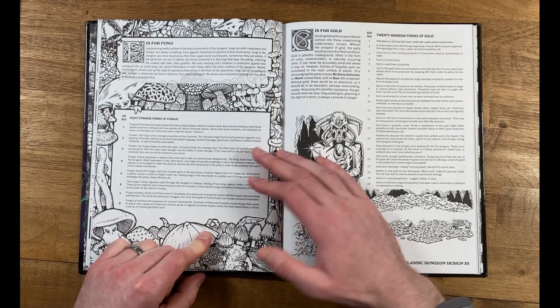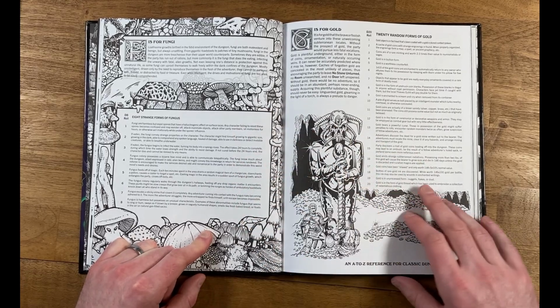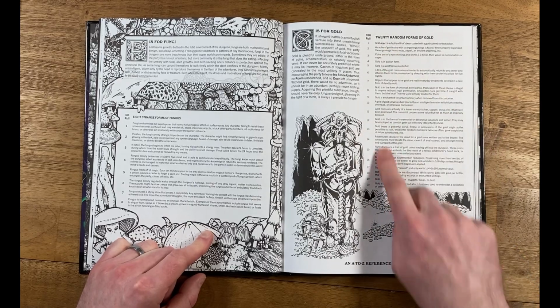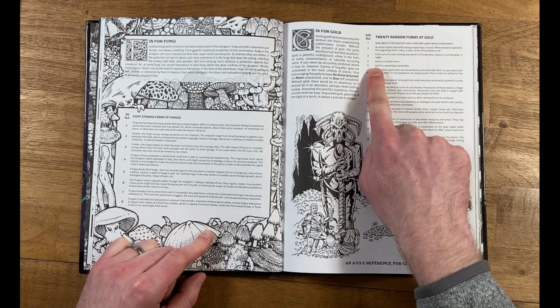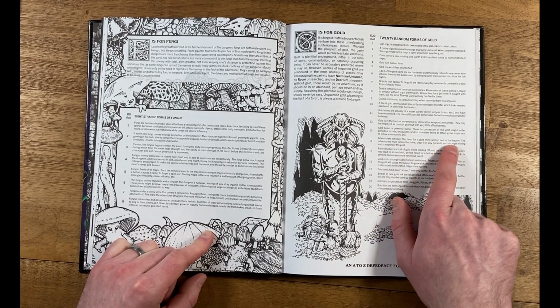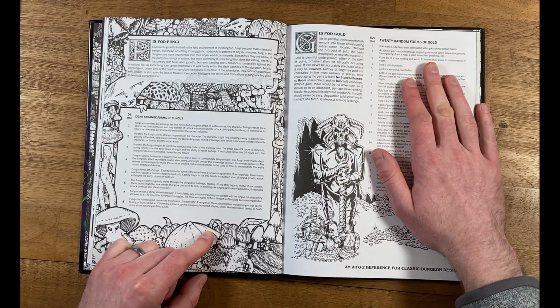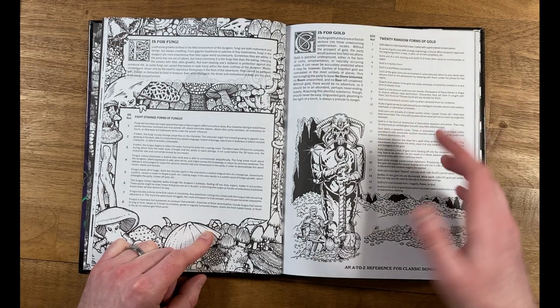F is for fungi, mushrooms and different fungi, molds, things like that are classic dungeon staples. G is for gold, so random forms of gold. Maybe the adventurers discover the deed for a gold mine written out to the bearer. So like these are different treasures other than just coins that the players can find and have to deal with.